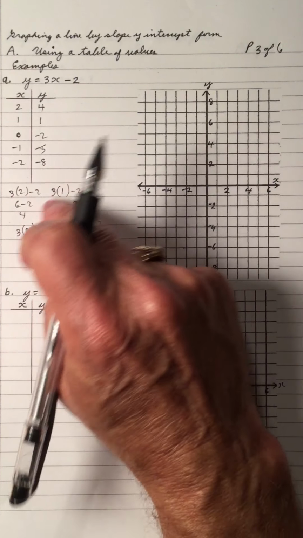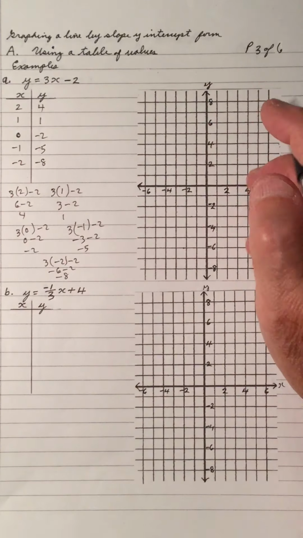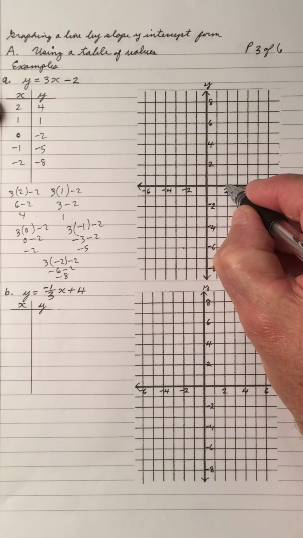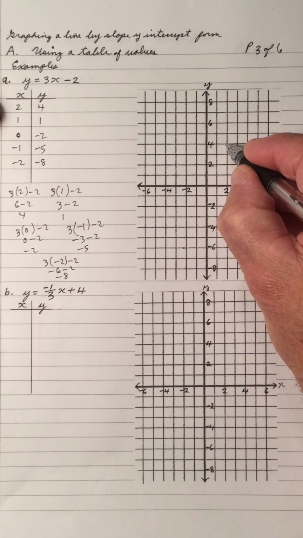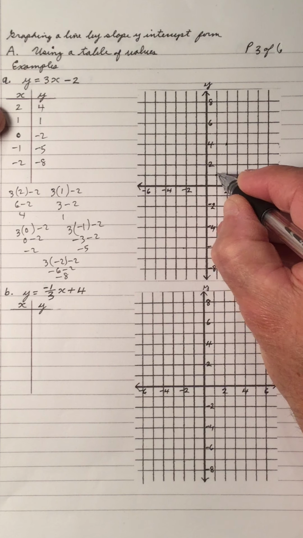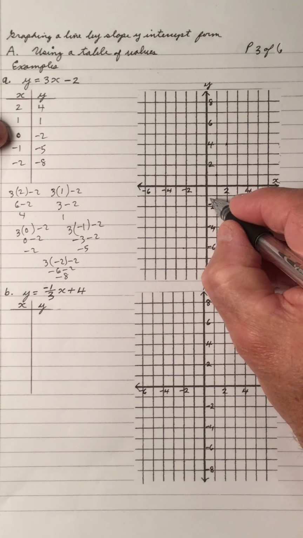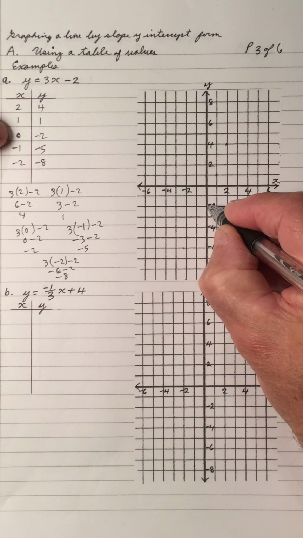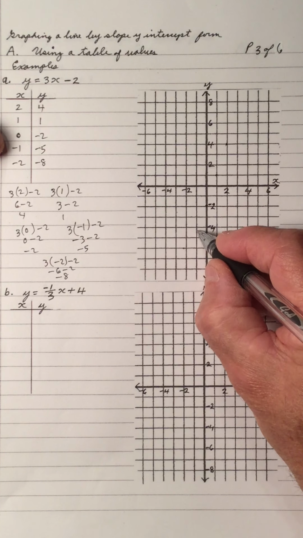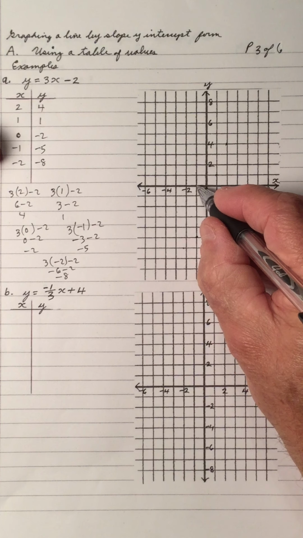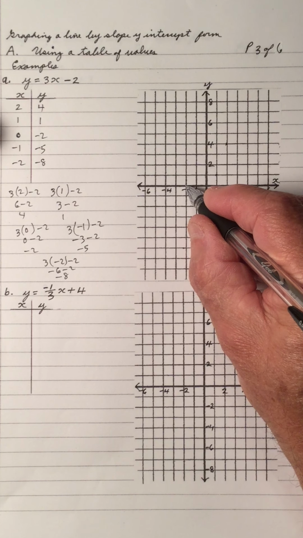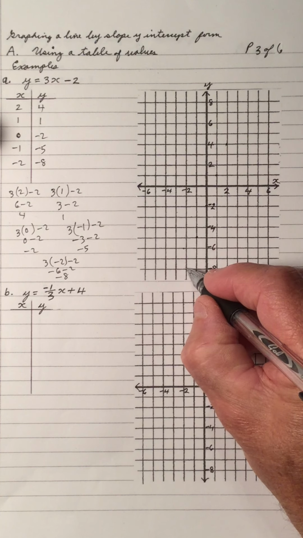So I take my time showing you all the working. Now I plot all the points. X is 2, y is 4, 1, 2, 3, 4. X is 1, y is 1. X is 0, y is -2. X is -1, y is -5. X is -2, you start at 0, 0, x is -2 here, -8 all the way down to here.